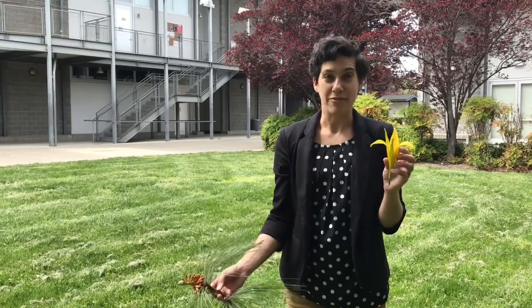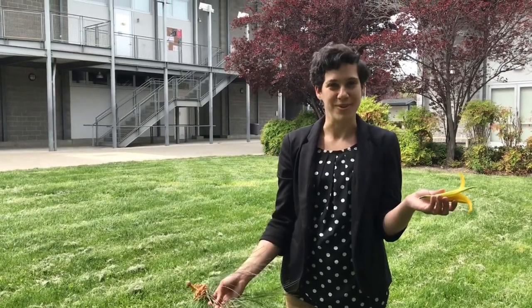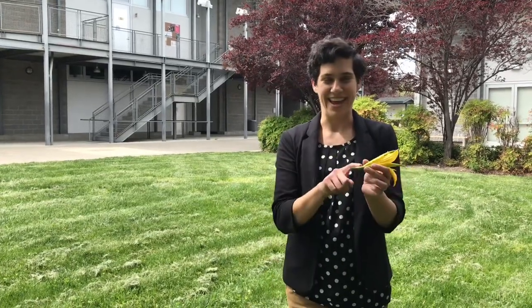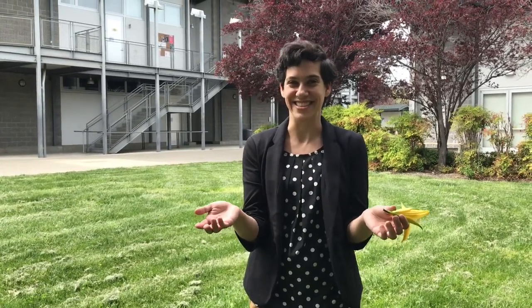So plants that make flowers also will make fruits. You may or may not know this, but the portion of the flower that has eggs inside of it, when those are fertilized, they become seeds. So anything you've ever eaten that has seeds inside is an angiosperm. That fruit came from a flower.